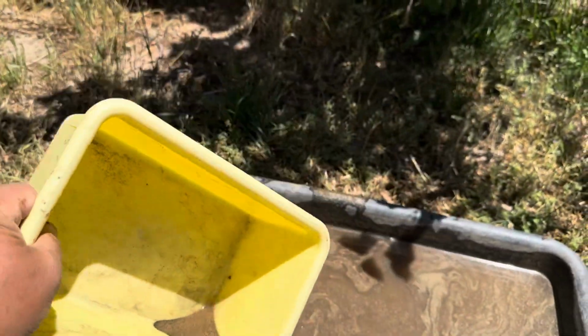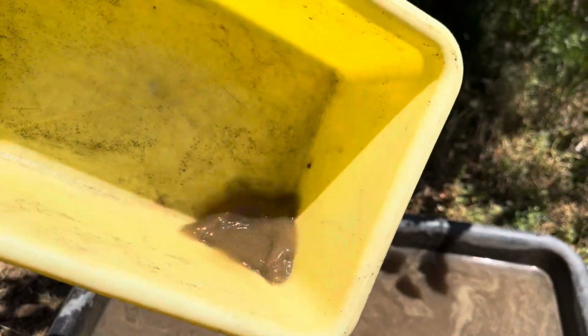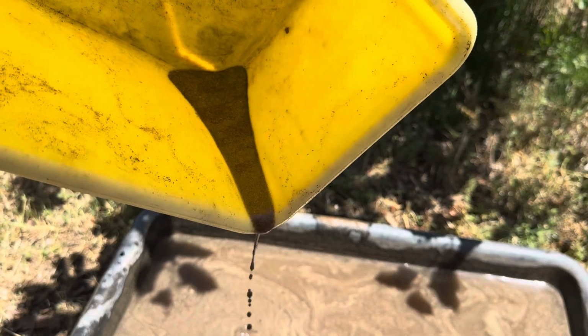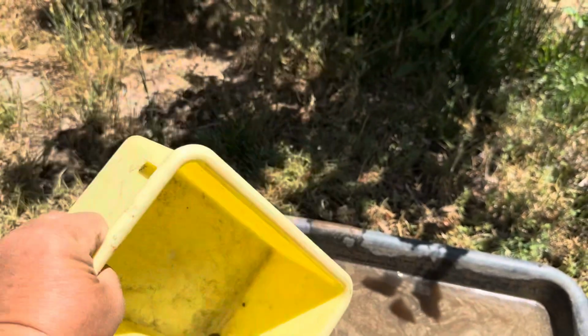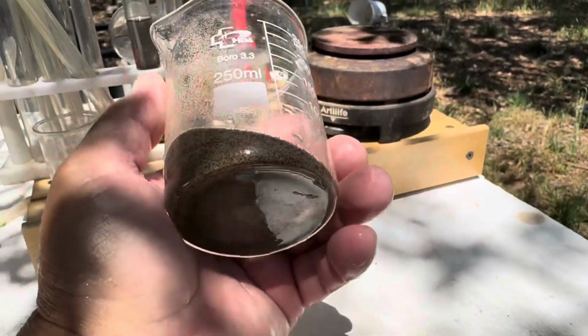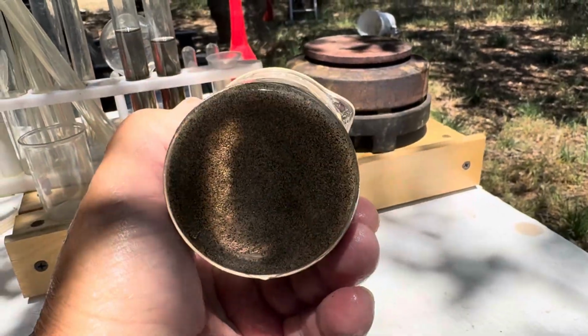Okay, and now I can eliminate a little bit more of that sand because gold is heavy. If I put it in that corner, top part, I can just get rid of that. No, it's okay. Experiment. Now I'm transferring everything to the beaker. Well, from that big amount of sand, just this much is left.